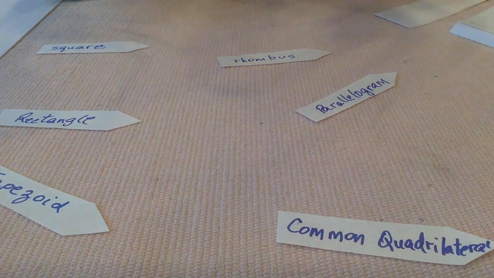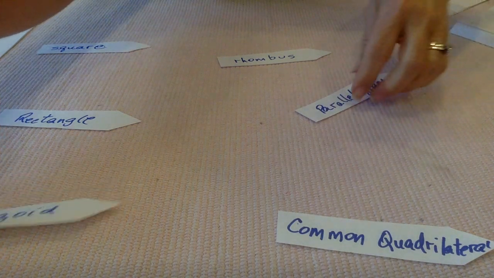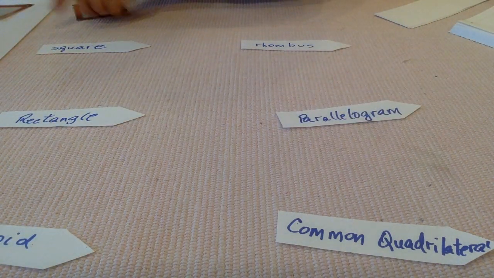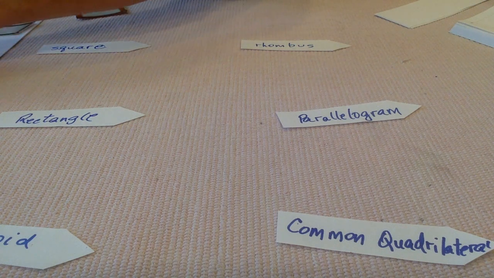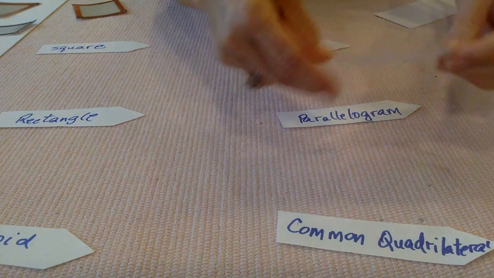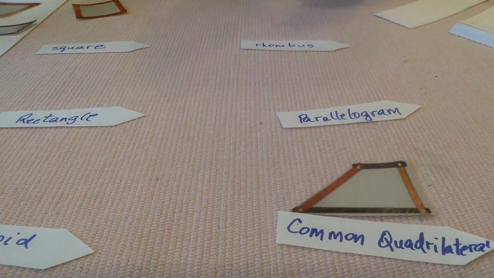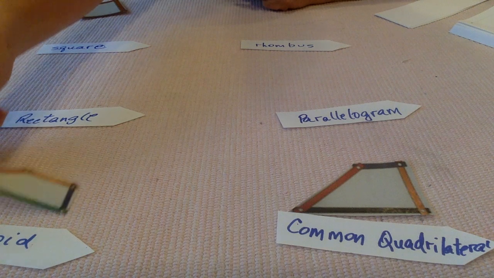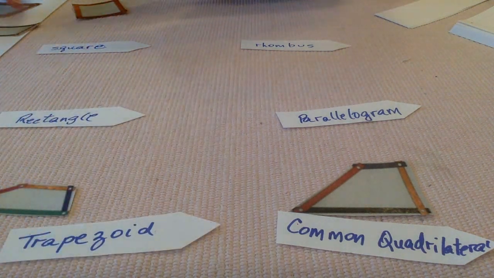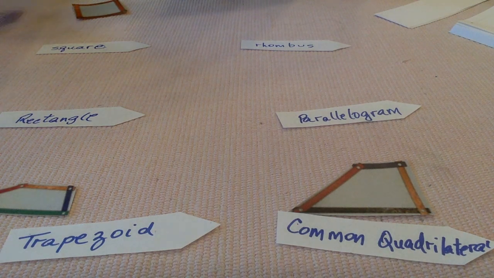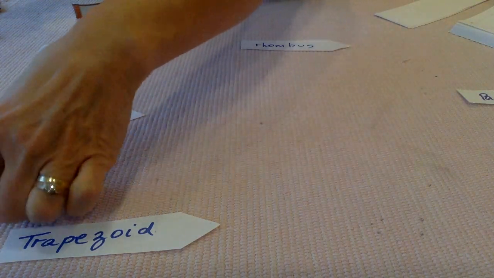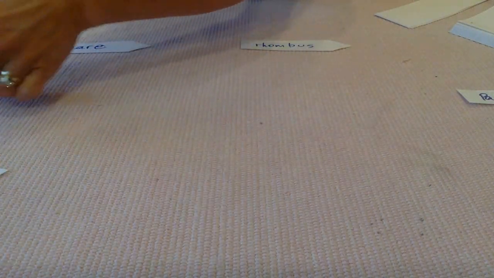And I'm going to bring in, instead, these pictures that I have. So we have a common quadrilateral. We have a trapezoid. Let me move these over a little bit closer. Oh, and I wanted to put paper underneath so that we could draw it. So let me just move everything aside and we'll do this the right way.